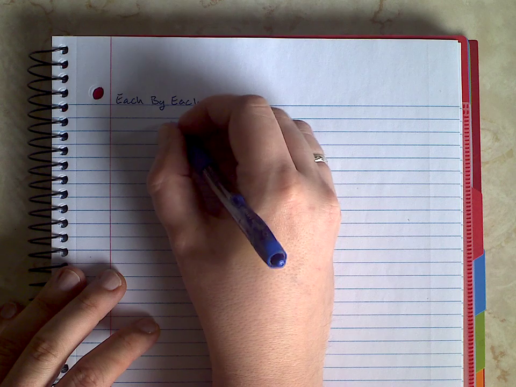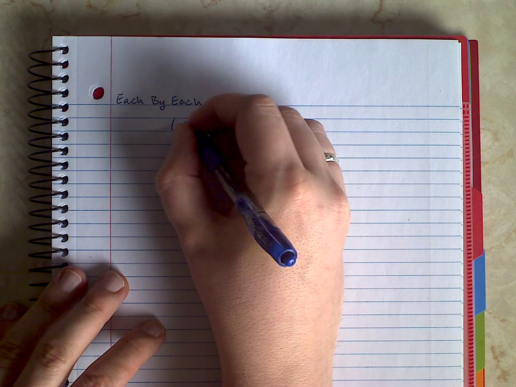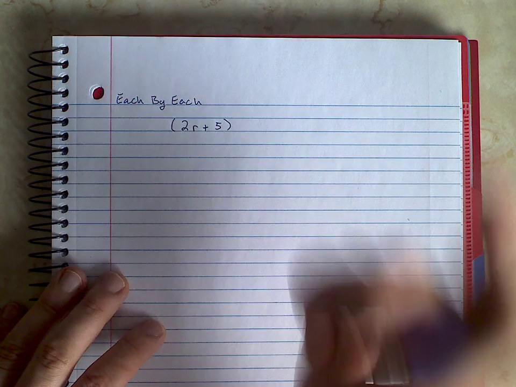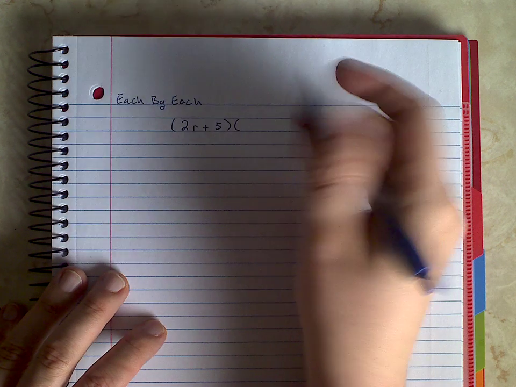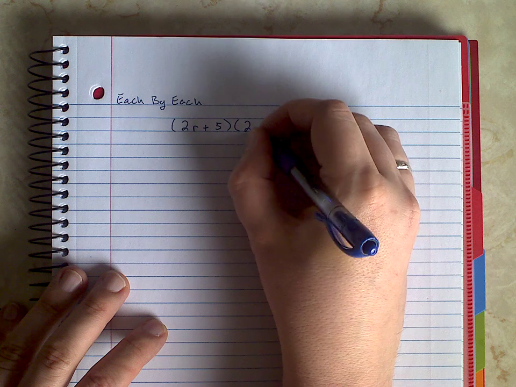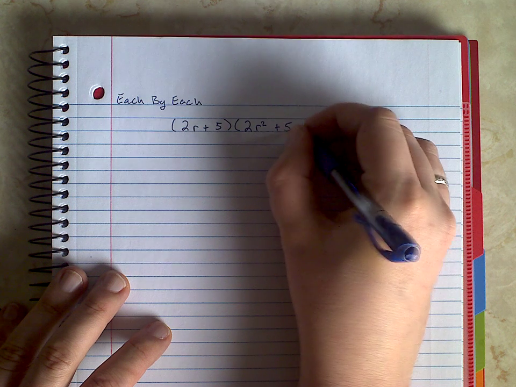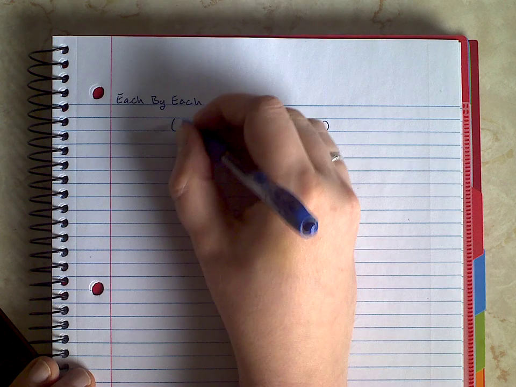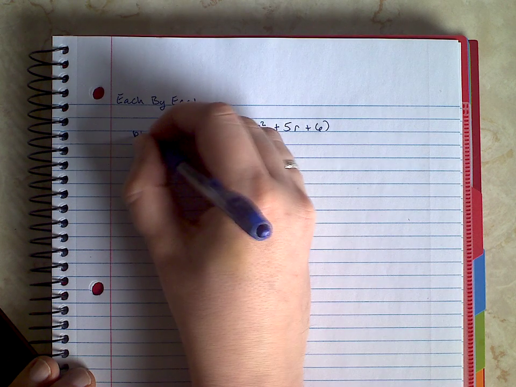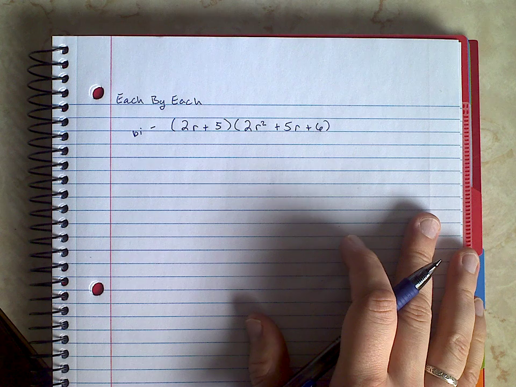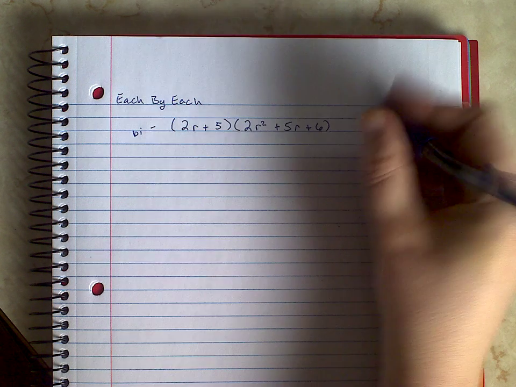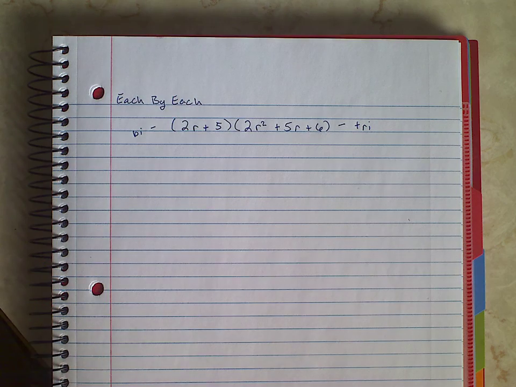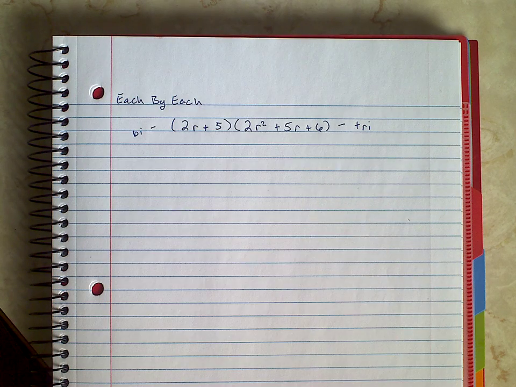I'm going to give you an example of where you might use that. So let's say we have 2r plus 5 in one set of parentheses. And I'm going to multiply this by, in another set of parentheses, 2r squared plus 5r plus 6. So this first one here is a binomial, bi meaning 2 because it has 2 terms. This second one is a trinomial, tri meaning 3 because it has 1, 2, 3 terms.